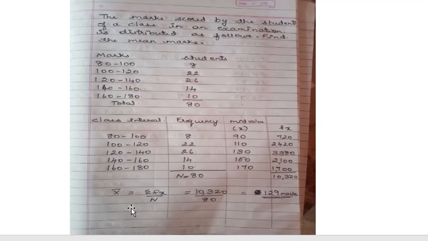This is a formula to calculate arithmetic mean, for continuous and discrete data. Okay, midpoint you have to calculate, then multiply by the frequency to get fx, then fx is the total of this value, N refers to 80, divided, you will get 129 marks. So this is how you have to calculate the arithmetic mean of continuous data. Okay, now let us see the next problem.